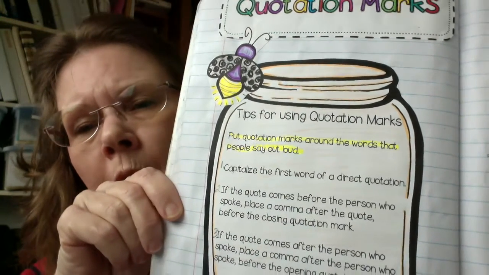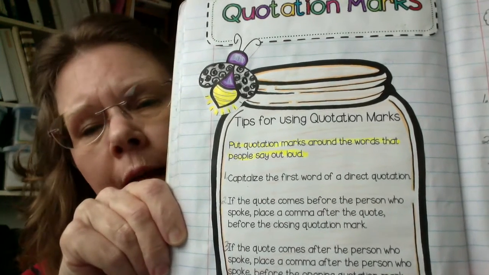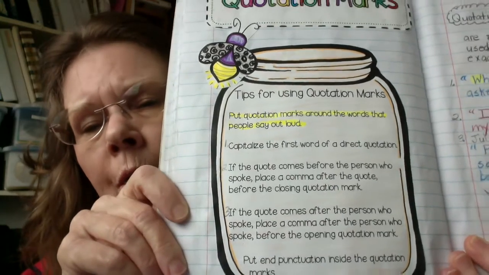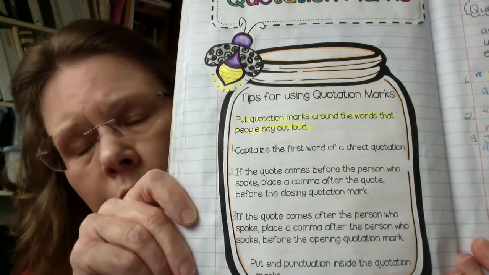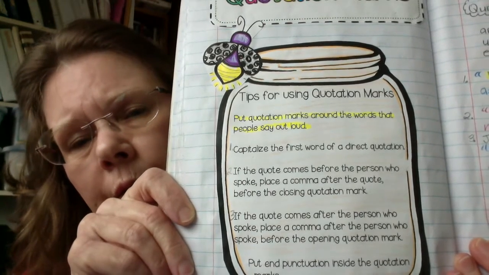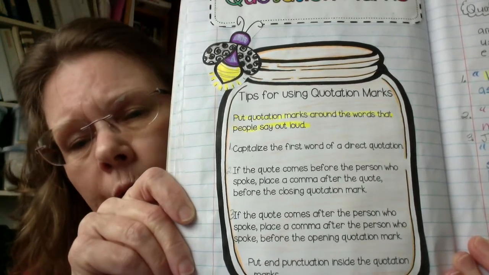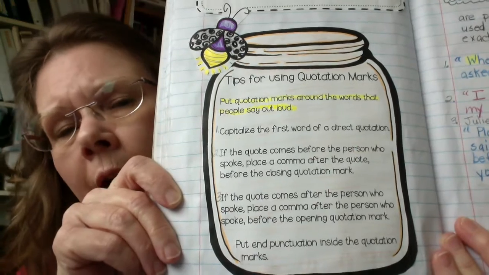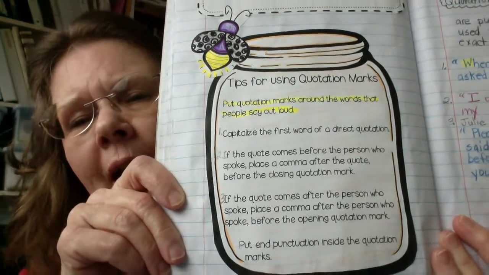Put quotation marks around the words that people say out loud. Capitalize the first word of a direct quotation. And then numbers 2 and 3 are all the rules about where you put your punctuation marks, most of the time inside the quotation marks. Put the end punctuation inside the quotation marks. All right, there you go.